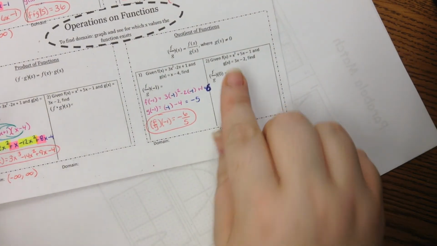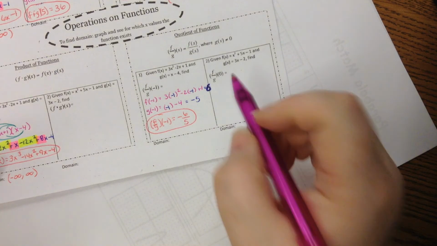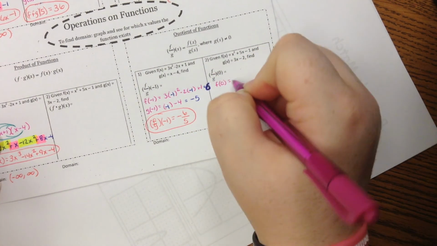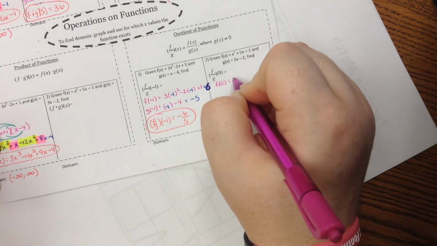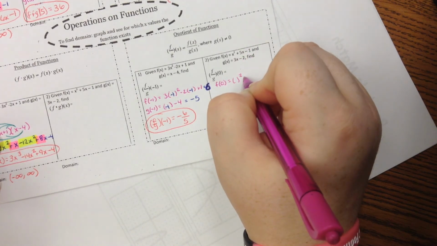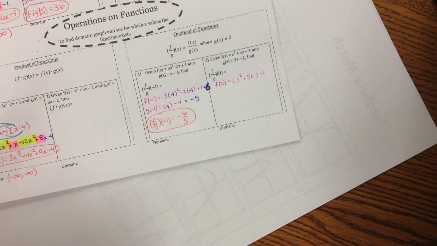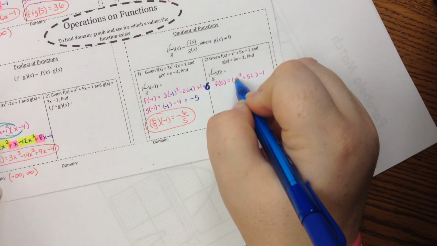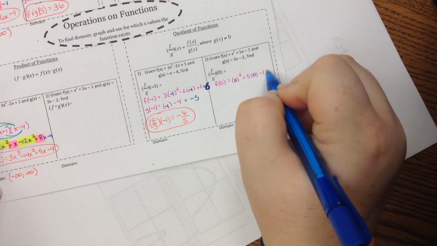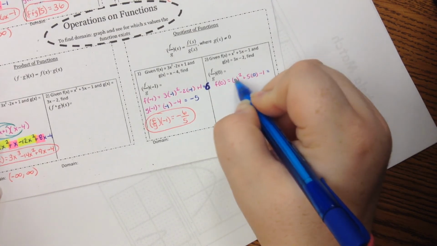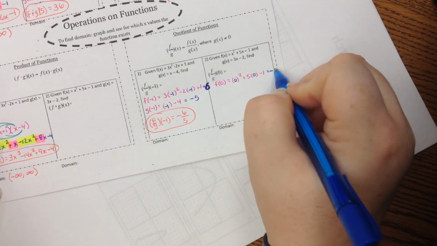We'll come over here and do the same thing with the 0. So we're going to start with f of 0. Anywhere I see x, I'm going to put parentheses. So parentheses, then squared, plus 5 parentheses, minus 1. And anywhere I see the parentheses, I'm going to input the 0. So 0 squared is 0. 5 times 0 is 0. So this right here is just 0. Minus 1 is negative 1.